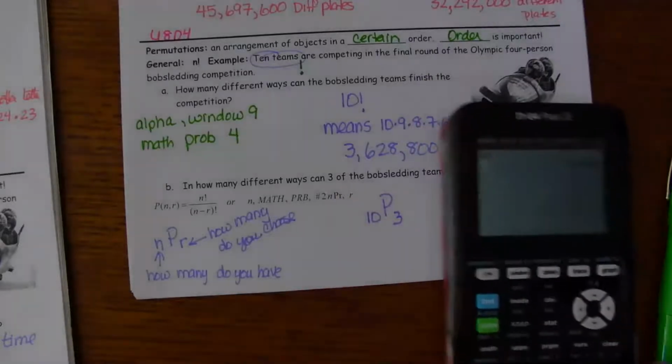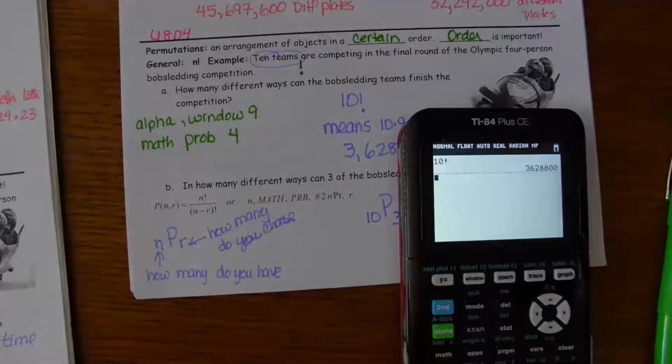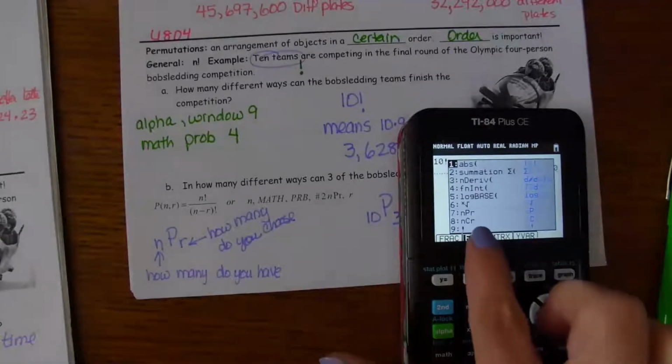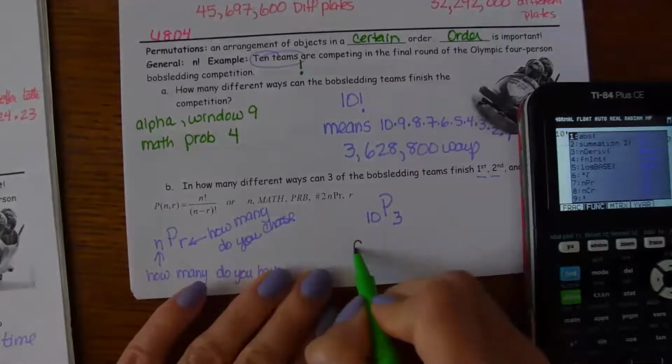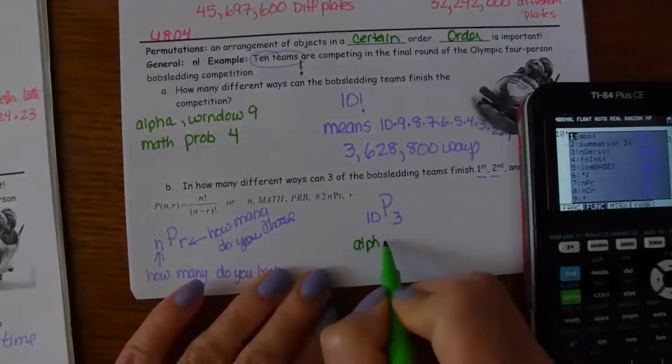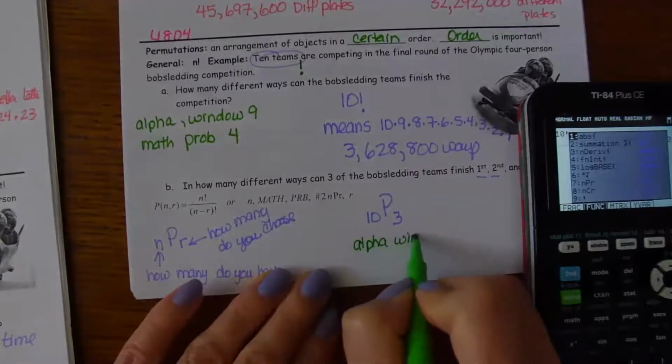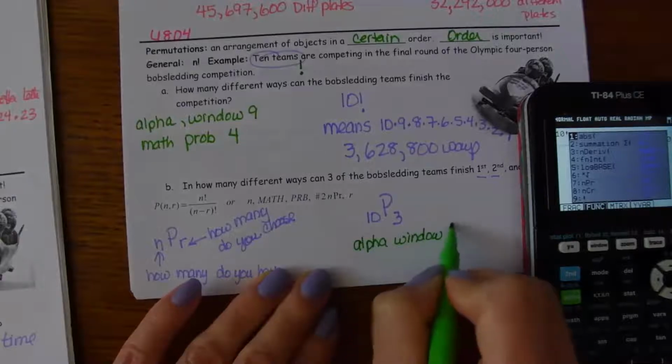Once you have that in, you go find it in your calculator. Again, there's 2 ways. Alpha window 7. So you can go alpha window 7.